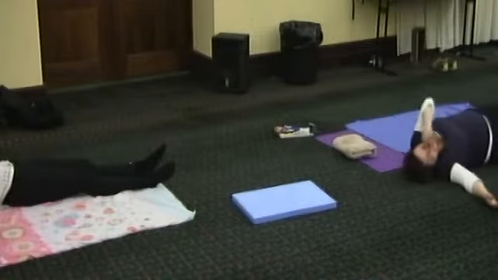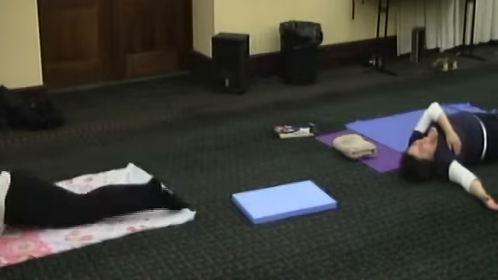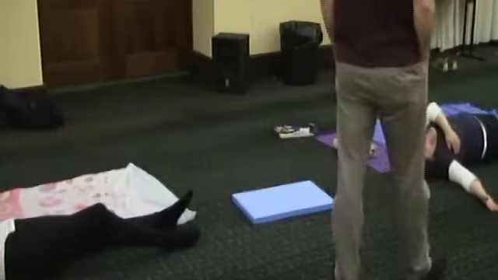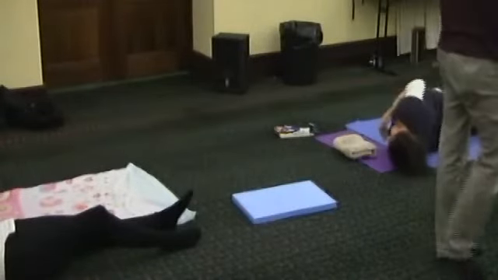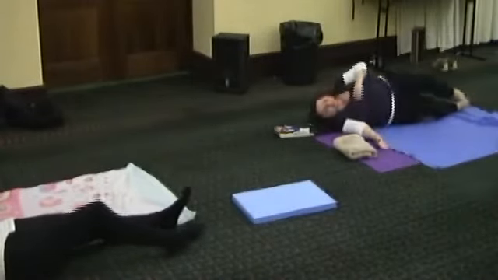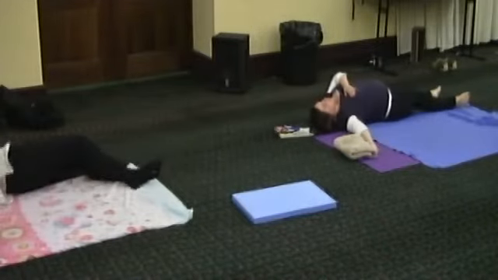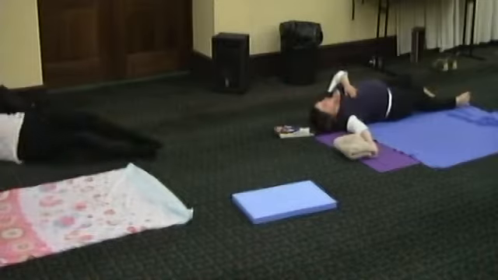All right, some of you are getting the idea now. The next time you're on your back, just roll the opposite way and continue until you end up on your back the other way. So basically folding in on yourself and unfolding, folding in on yourself and unfolding.